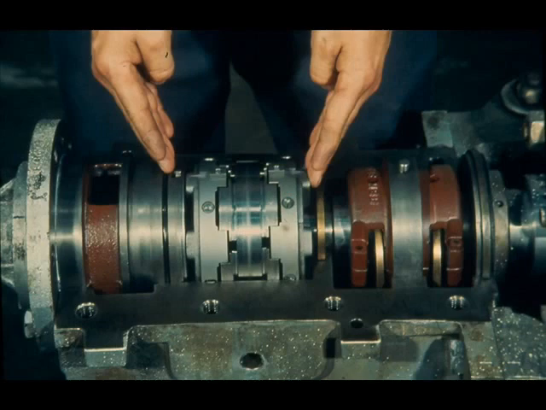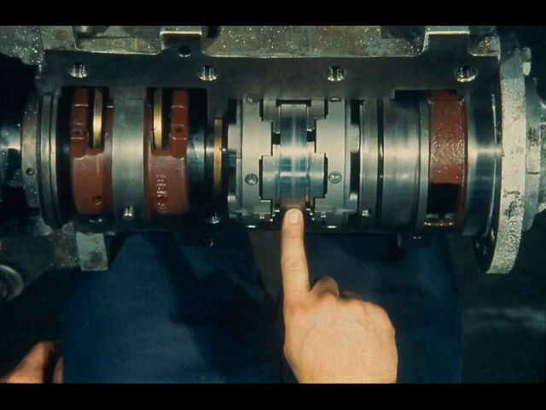The thrust bearing is the assembly shown between the 2 points indicated here. The first part of the assembly that we want to identify is being pointed out here, the thrust collar.